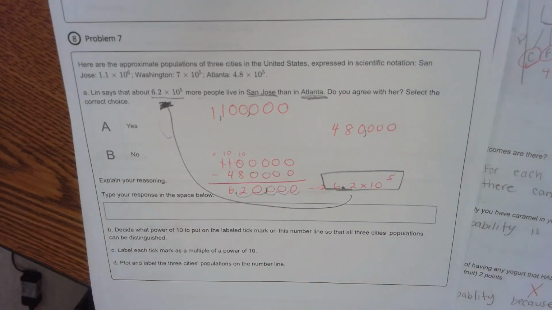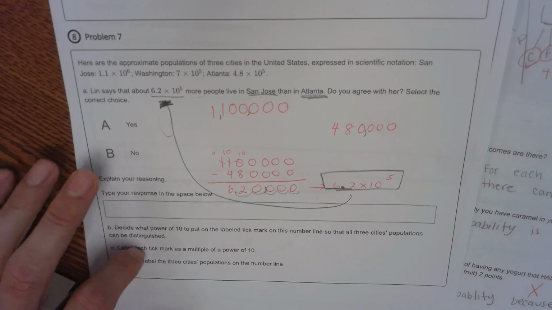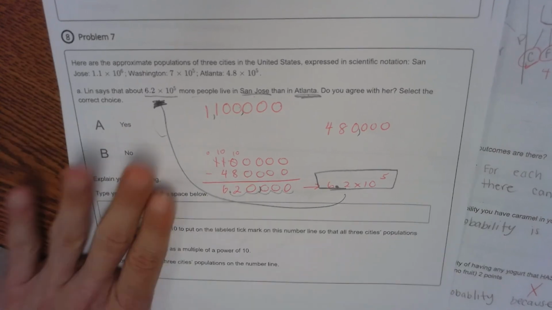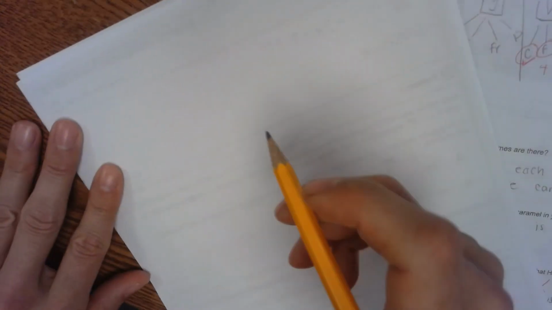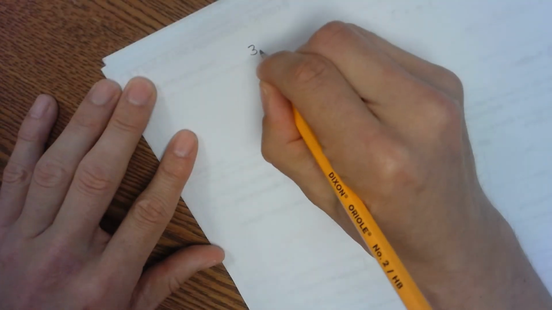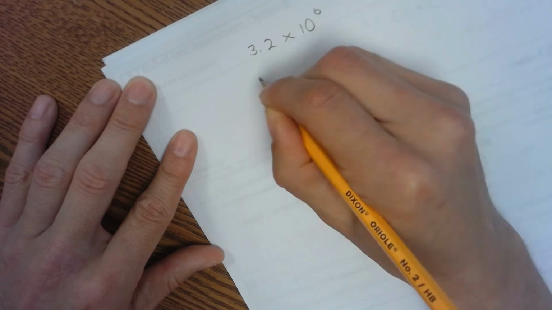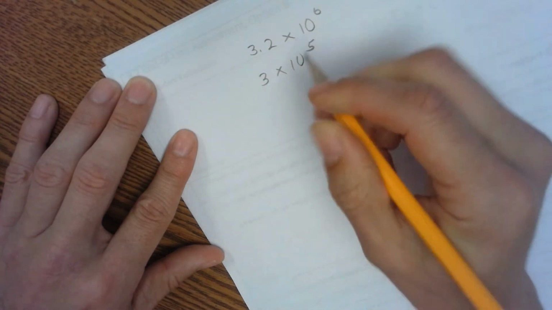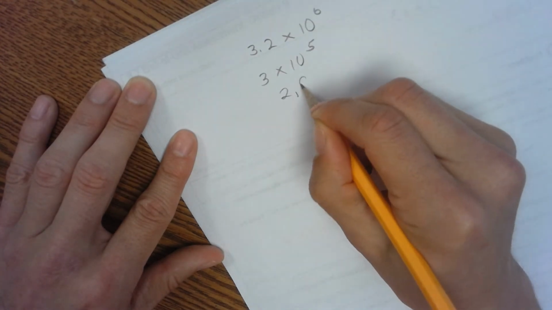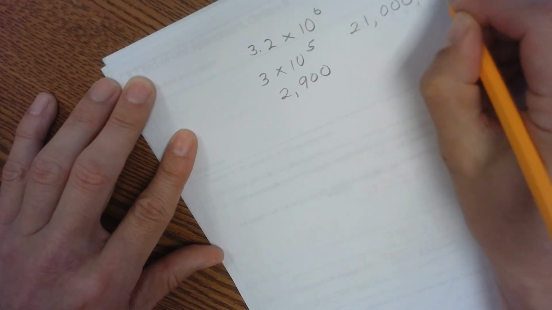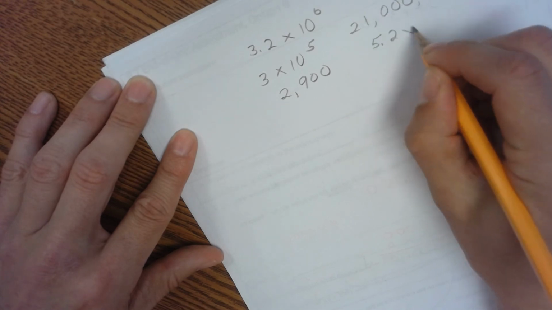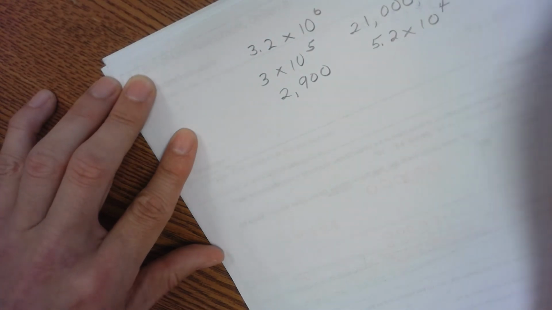Okay. Now, for the last problem right down here, I do not need you to do this. What I would like you to do is order the following numbers from least to greatest. 3.2 times 10 to the sixth, 3 times 10 to the fifth, 2,900, 21 million, and 5.2 times 10 to the fourth.